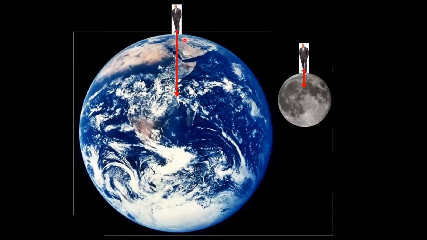Okay, I've got the Rock, Dwayne Johnson, standing on Earth, standing on the moon, and I'm reminding you that the gravity on the moon is weaker. That's why I've made this arrow shorter. Why is that? Why does the Rock weigh less on the moon? Why is the force of gravity on his body less on the moon?